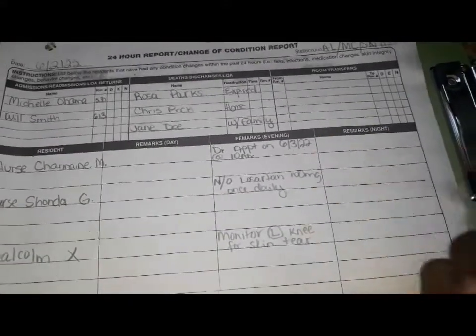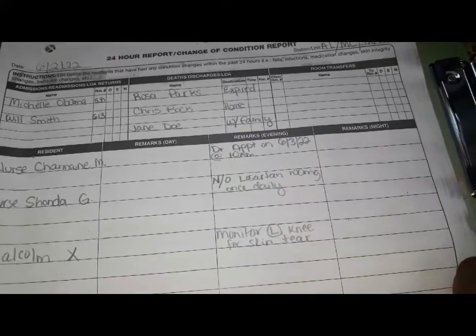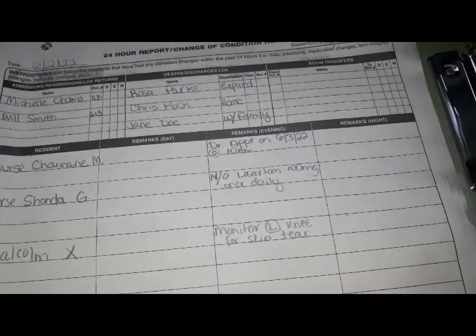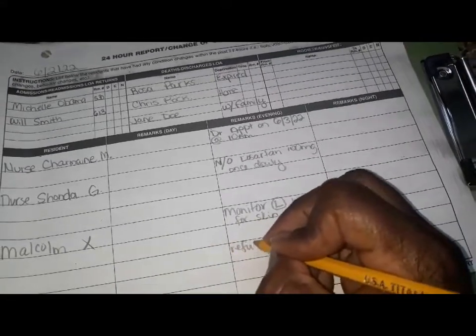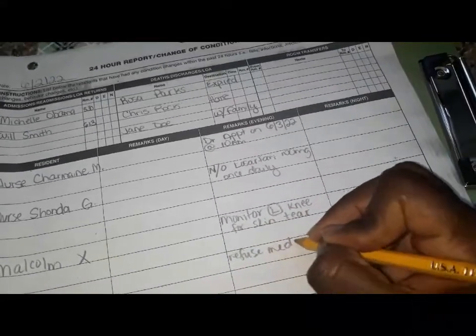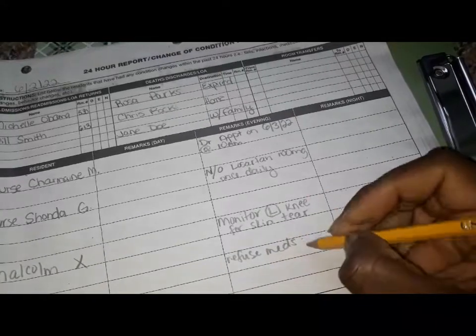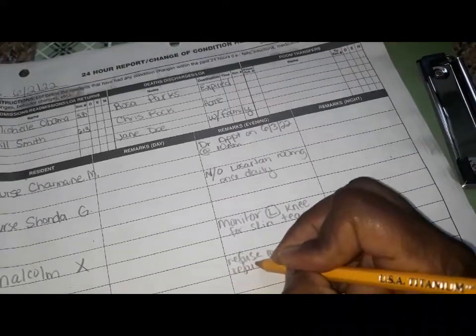Other things that can go on here can be a number of things. Patient wants a shower in the evening or tomorrow morning, or resident refused medication, or they refuse to shower.